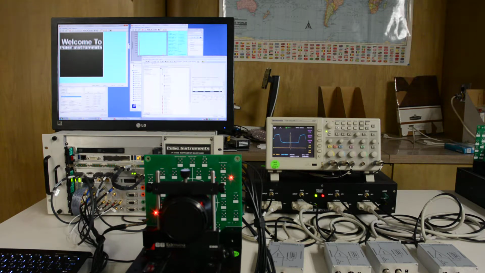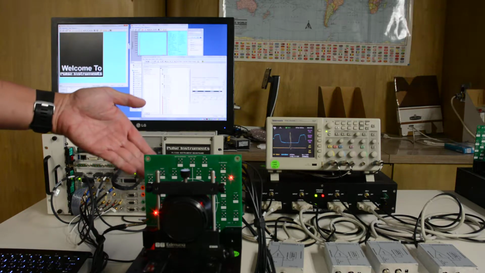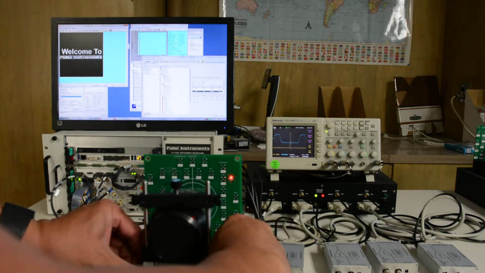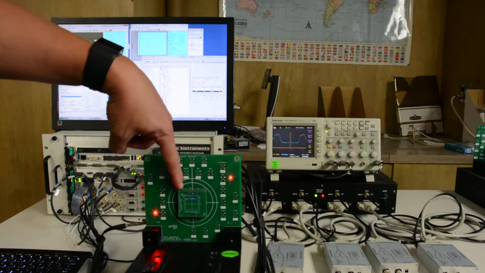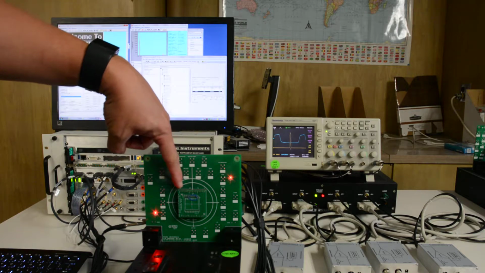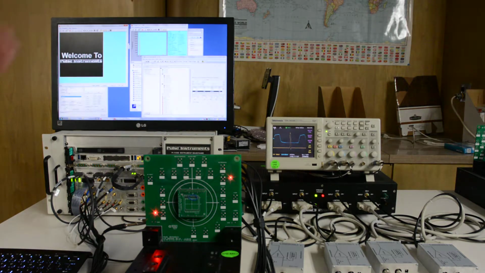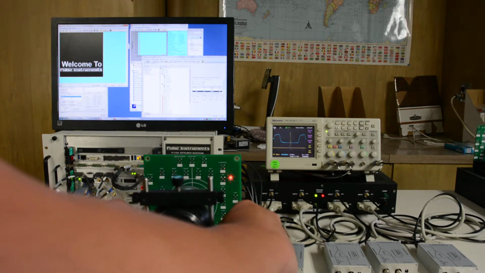So here we have the Pulse Instruments test system running a test pattern that we call Welcome to Pulse. We're using the interface board and a small adapter PCB to connect the clock driver outputs that would normally be operating the focal plane to the preamplifier inputs, and this produces a closed loop test pattern that creates the moving pattern that you see on the screen.